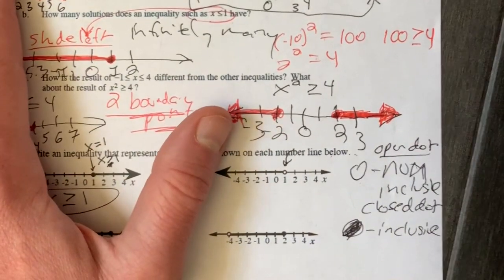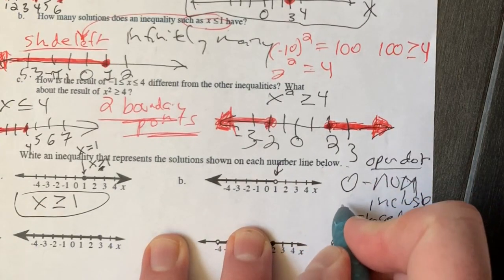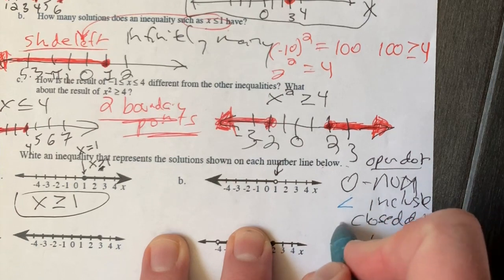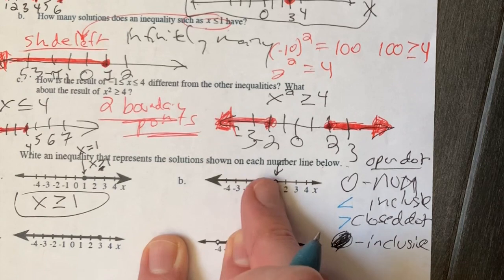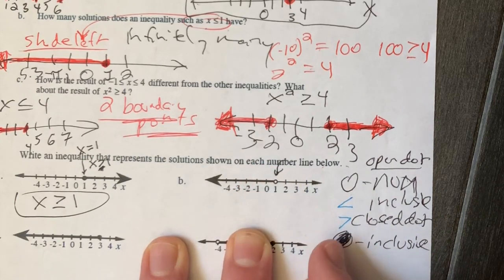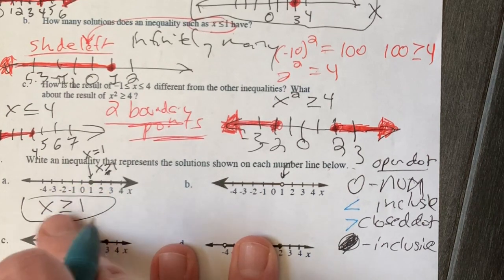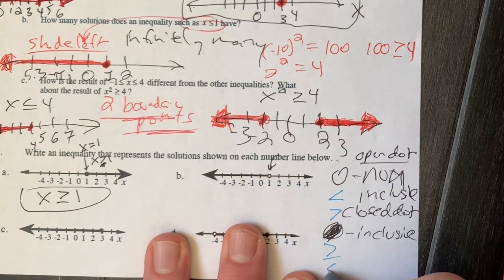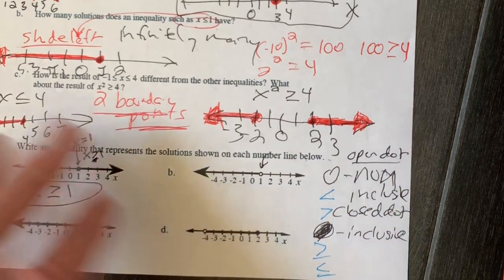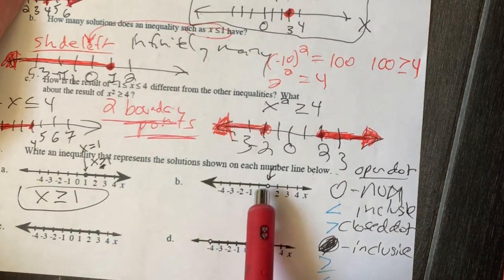So what that means is that our inequality symbols that go with non-inclusive, when we see an open dot like this, will either be less than or greater than, because all the solutions need to be above or below where the boundary is. And we'll write the answer to this in a second. A closed dot like this one was inclusive, so that's why we used this inclusive symbol right here: greater than or equal to, or less than or equal to. The solutions are all bigger than 1, but it can be 1 too. Here, this is at 1, but all solutions are smaller than 1.